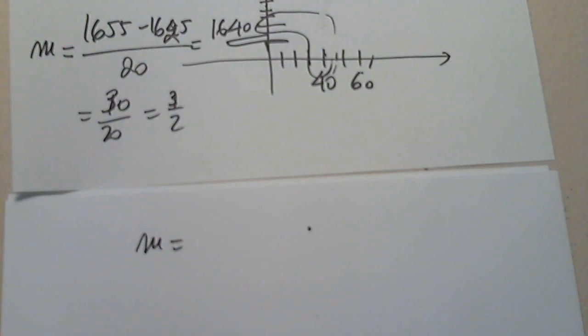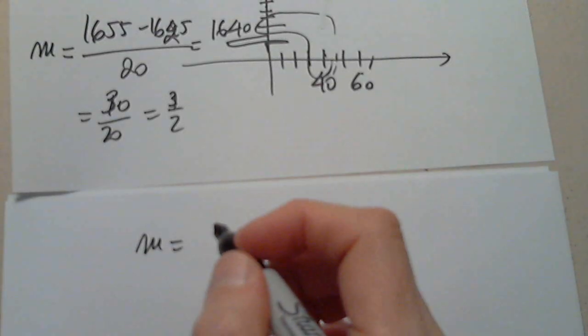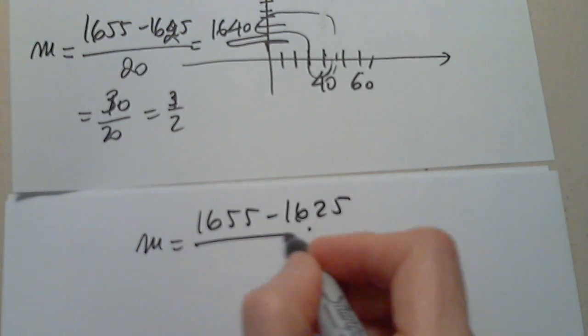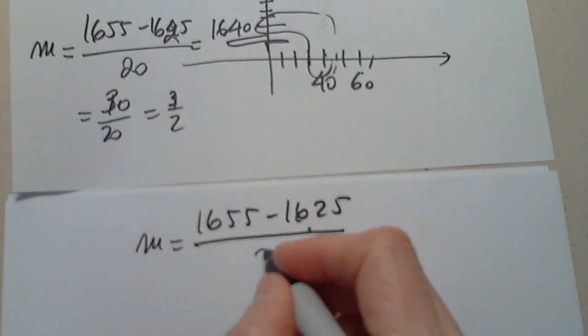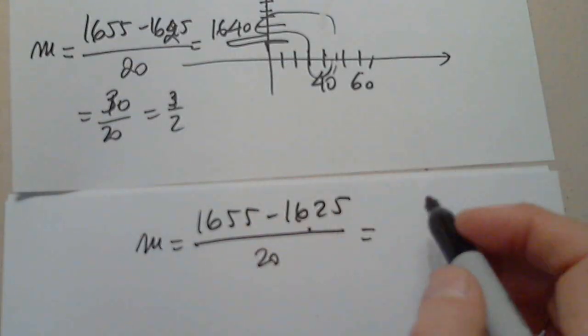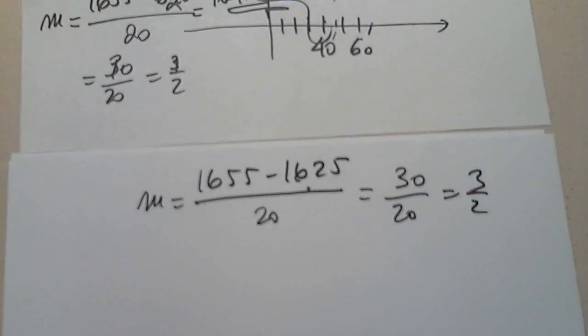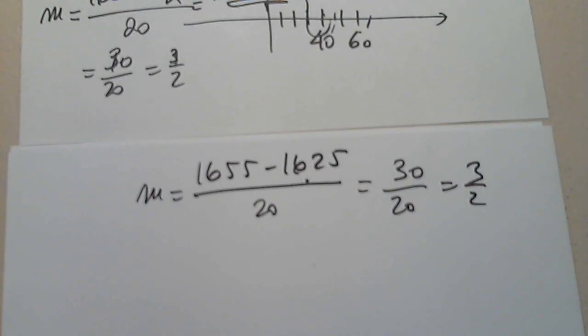Now let me check the numbers one more time just to make sure. I do have 1655. Yes, I have 1655, and I do have 1625. So one more time, 1655 minus 1625 divided by 60 minus 40, which is 20. Again, indeed, this is 30 over 20, which is 3/2. Good.